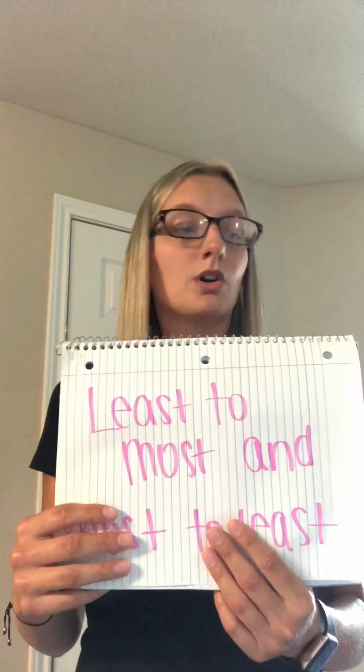On to most to least prompting. Most to least prompting is used for kids who lack the necessary skills to complete a task. After mastering certain parts of the skill, you can begin to fade these prompts. So with most to least, you can start with full physical or partial physical and slowly fade until they get down to verbal or visual or even independent prompt level.